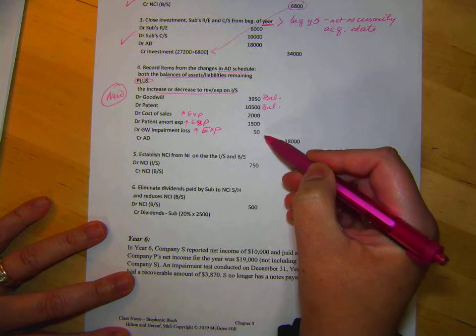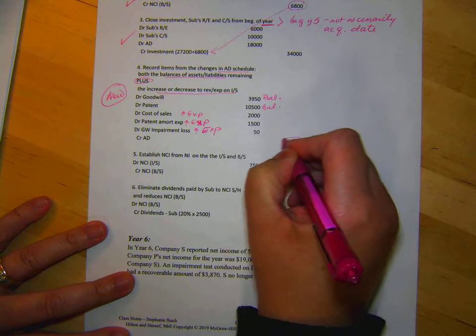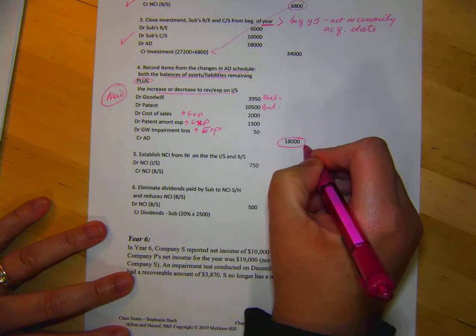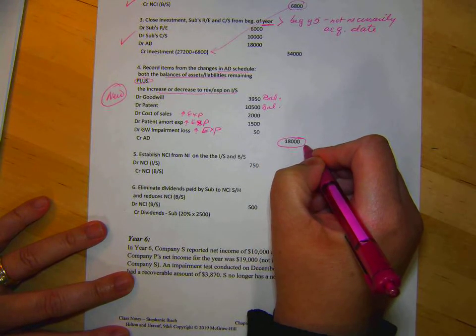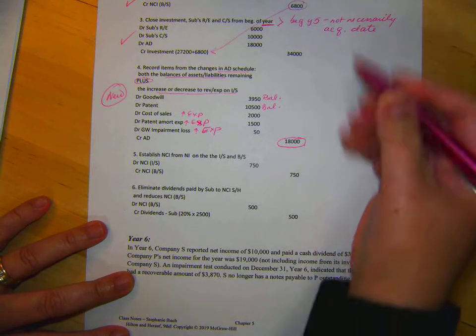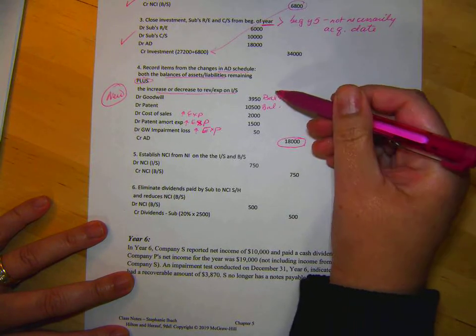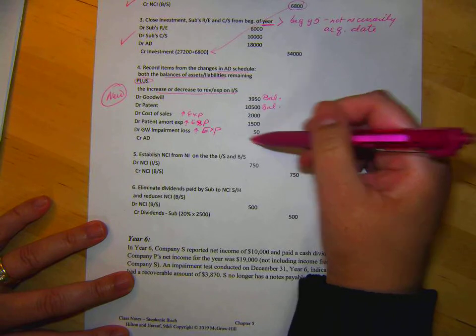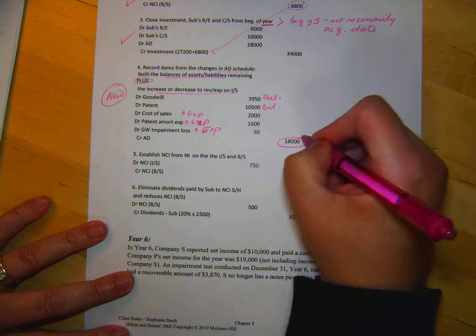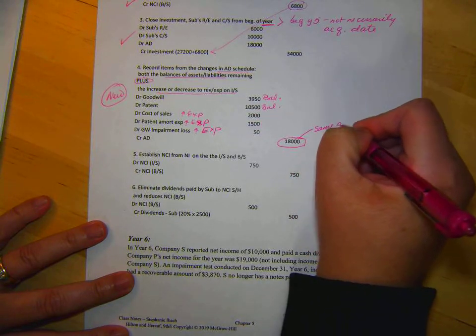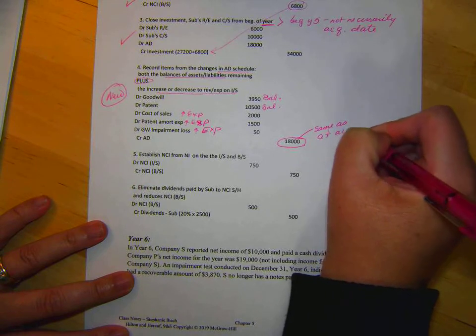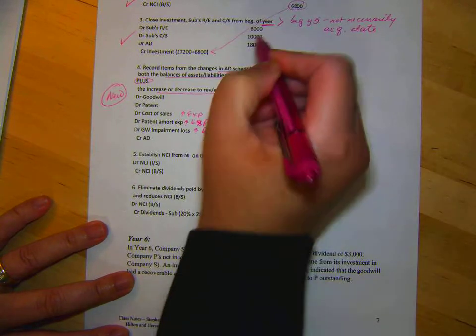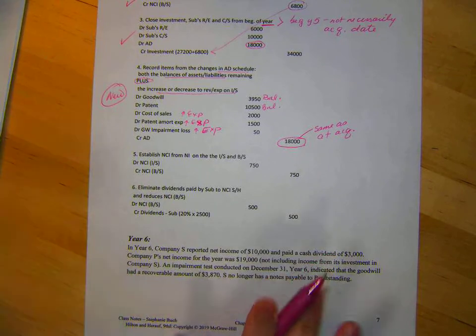They're all debits. And then you total it up, and it should equal the acquisition differential, because what you've done is put all the beginning balances minus the changes, so everything is represented on here. Same as at acquisition. So this is how our AD gets canceled out.